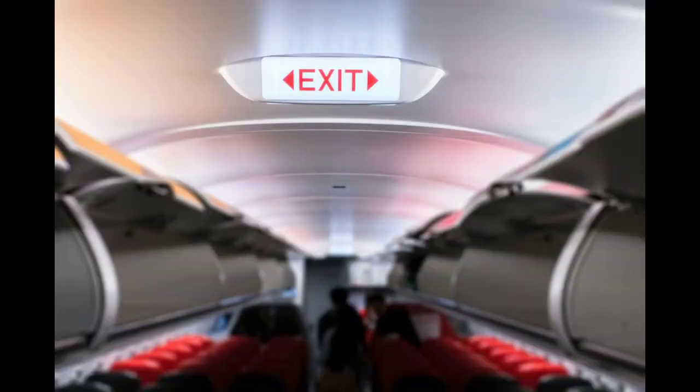Emergency exits. Emergency exits are strategically positioned throughout the aircraft. Purpose: rapid evacuation during emergencies, multiple escape routes, enhanced passenger safety. All exits are marked with illuminated signs and emergency lighting systems.